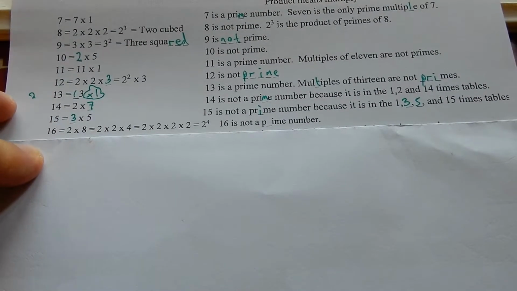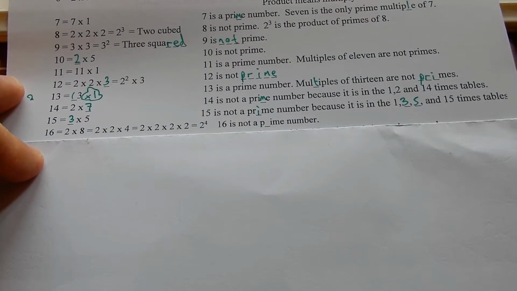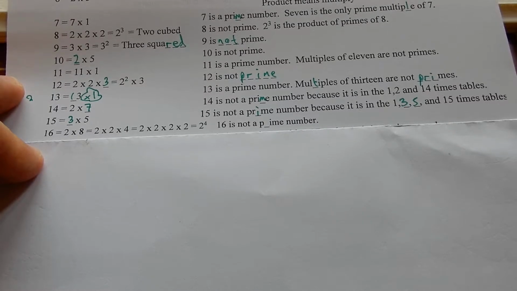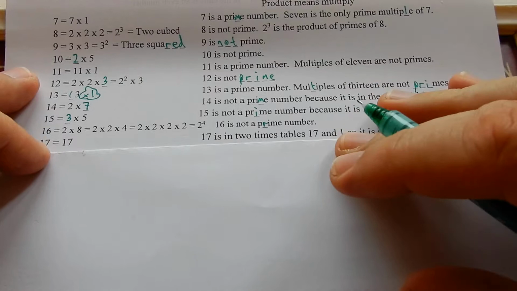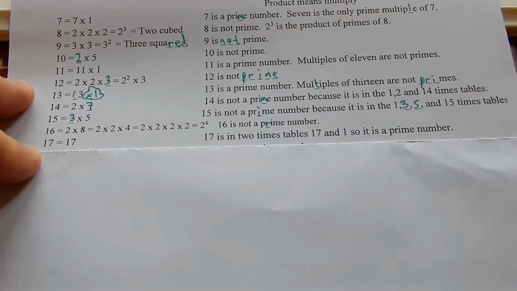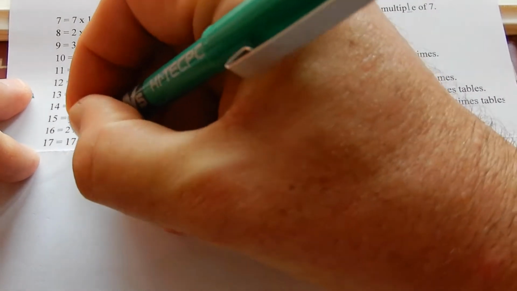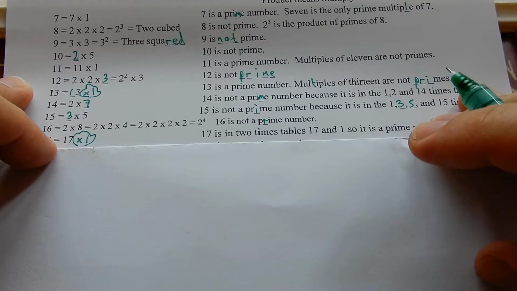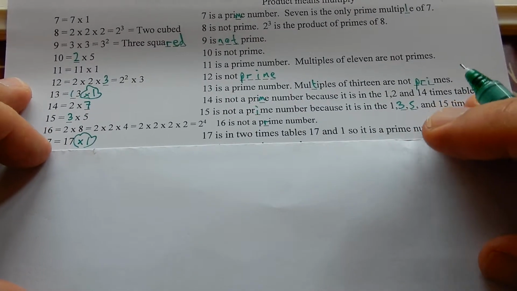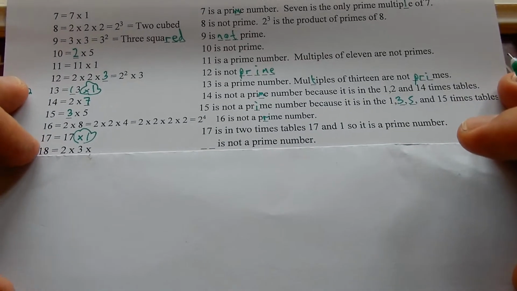16 is in the 2 times table. It's an even number. The only number in the 2 times table that's prime is 2. The only number in the 17 times table that's prime is 17. 17 is a prime. 17 is in 2 times tables, 17 and 1, so it's a prime number.